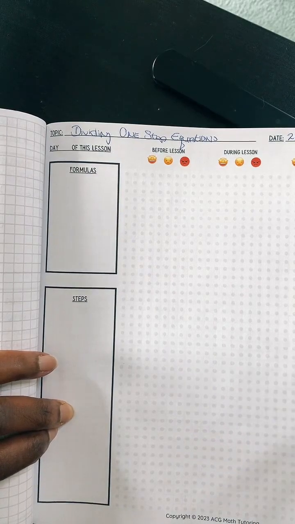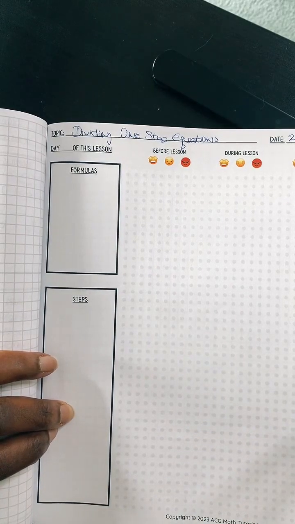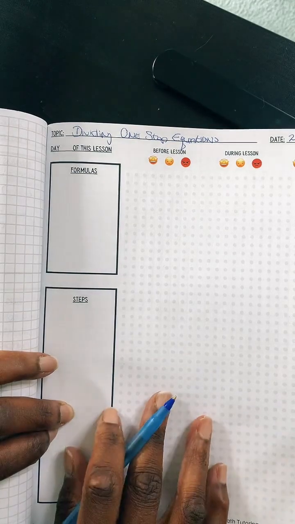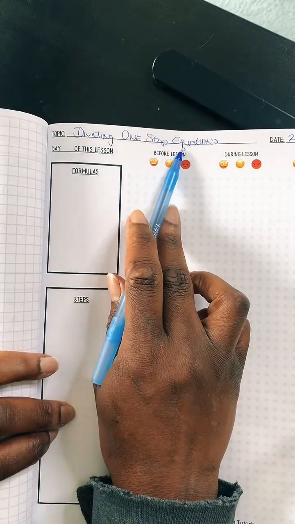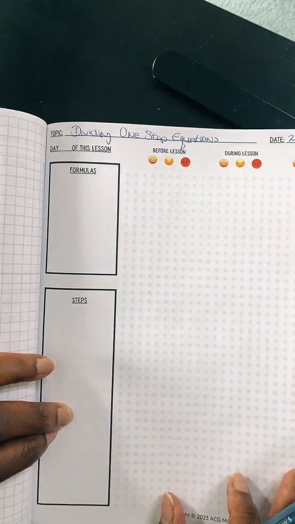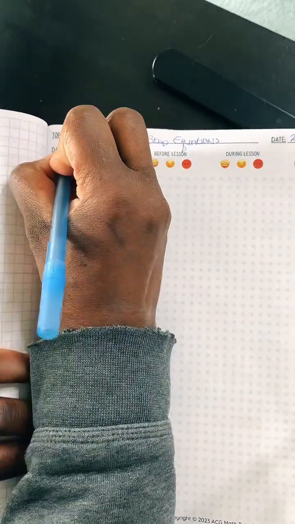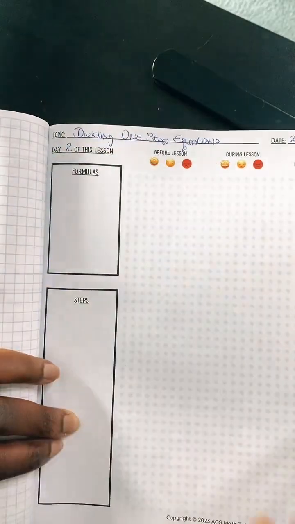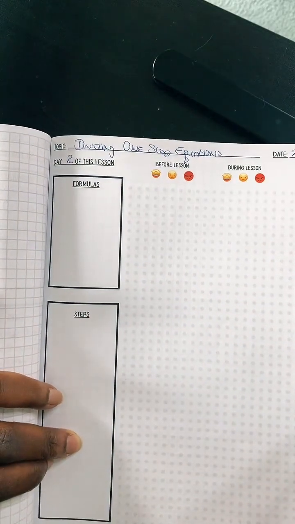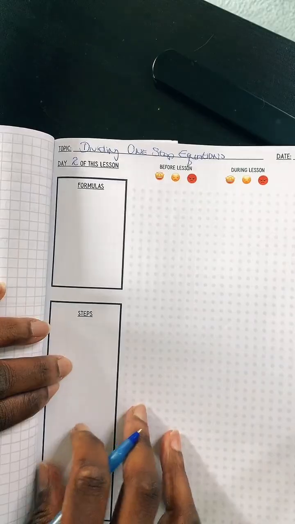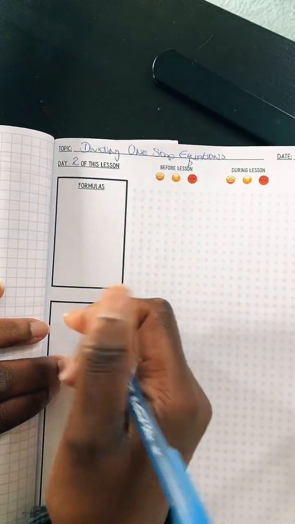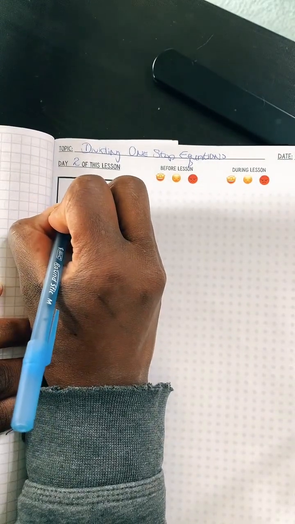How are you? So what we did yesterday, we kind of walked ourselves through how to do one-step equations. So with the one-step equations, this is going to be day 2 of this. We did addition, subtraction, and slightly multiplication. So now what we're going to do is we're going to do division.